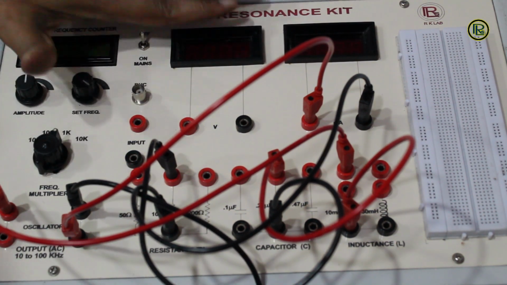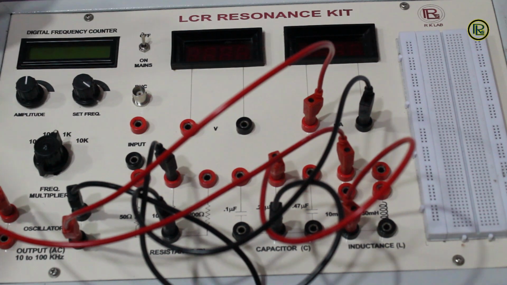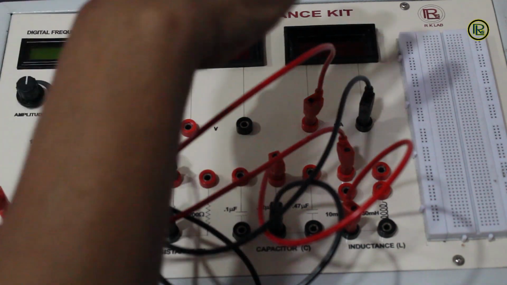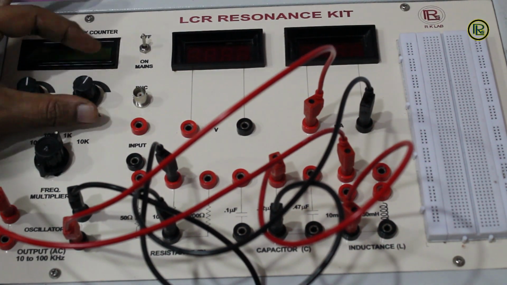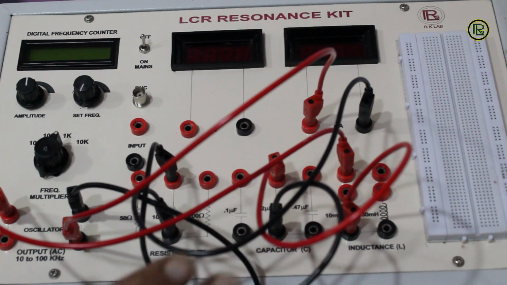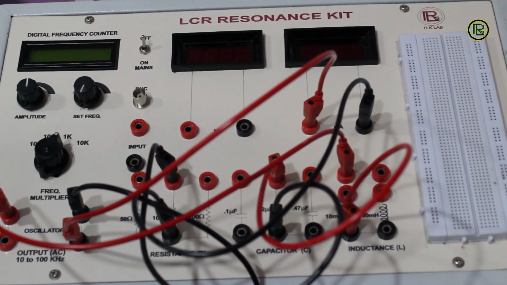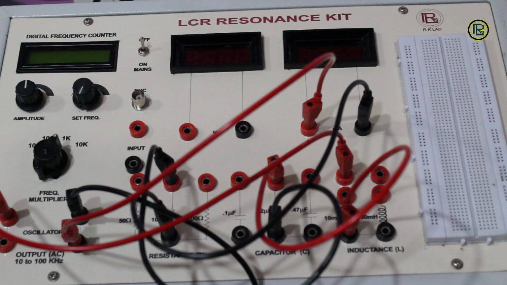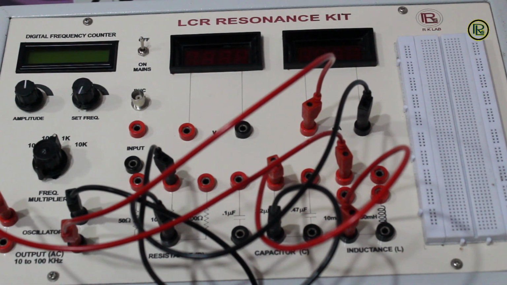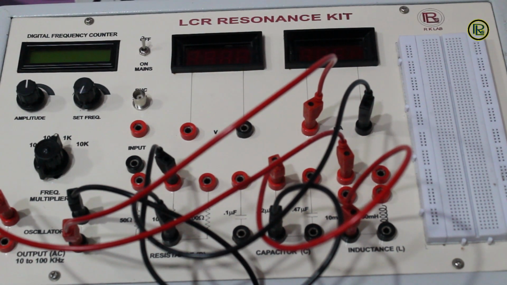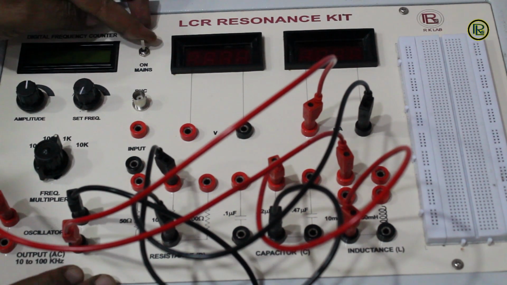I have already set the RMS amplitude of the signal around 2.2 volt. Now I have to check what is happening with the variation of frequency. With this particular combination of LCR, I have calculated the series resonance frequency to be around 3.2 kilohertz. I have to check whether I am getting the resonance value, that means the current will be highest at this value. So for that I have to switch it on.